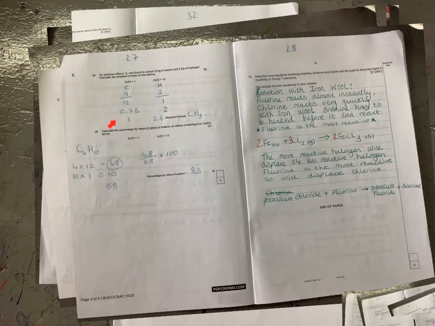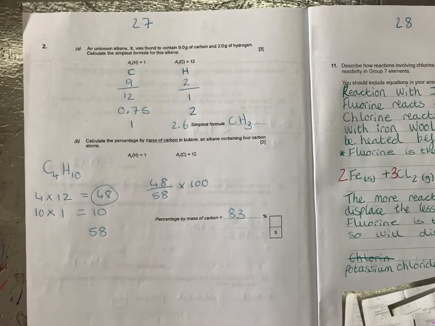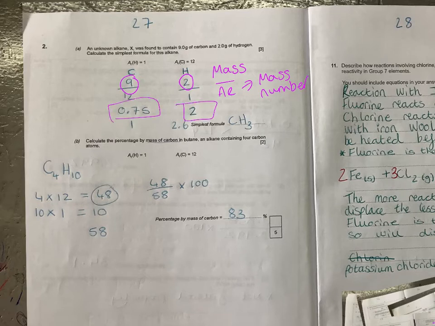Another kind of mathsy question, this time is working out empirical formula. Sometimes they call it simplest formula, so don't get confused by that. Okay, so put them kind of like in a table. So you know the mass of carbon is 9, you know the mass of hydrogen is 2. Divide them by their ARs, so what you find on the periodic table. So their mass numbers. Okay, AR when they're like an element on their own, MR when they're in the compound. That should give you 2 numbers. Divide by the smallest. And then that gave me 1 and 3.